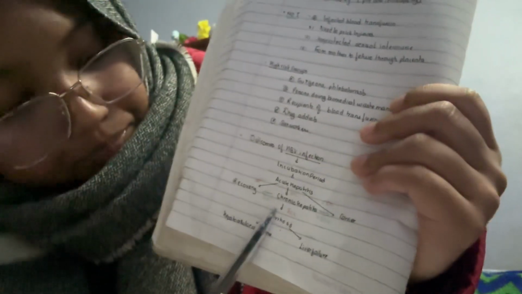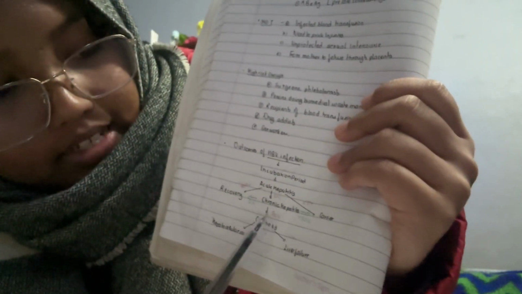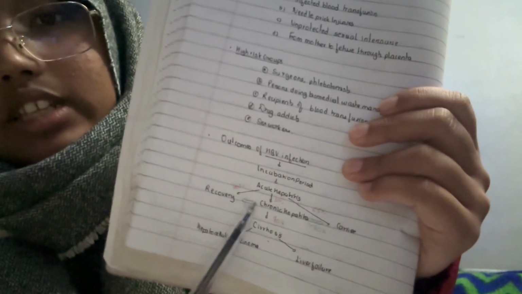Then among the chronic hepatitis, the people who have suffered through chronic hepatitis, 70% of them develop cirrhosis, and that cirrhosis can go on to hepatocellular carcinoma and liver failure. Cirrhosis is generally an end stage liver disease, so that basically means your liver is severely damaged already. It's not dead, but end stage. And the rest, hepatocellular carcinoma, and 30% of the chronic hepatitis remain as carrier, and only 2% recover.